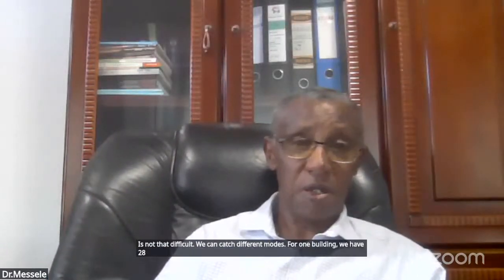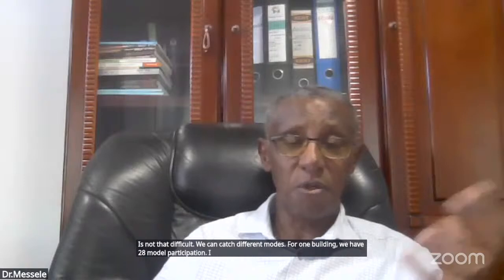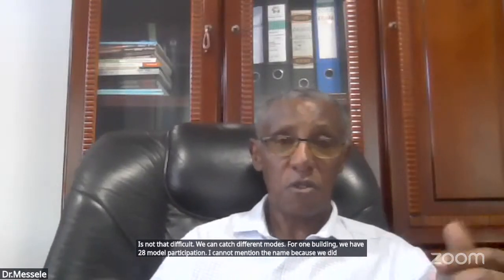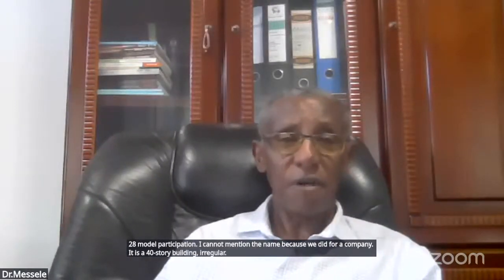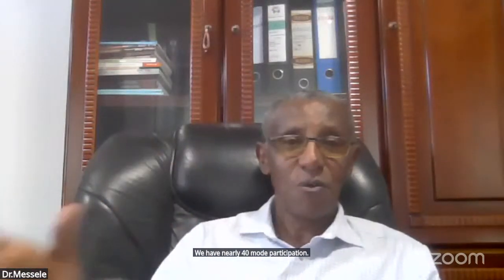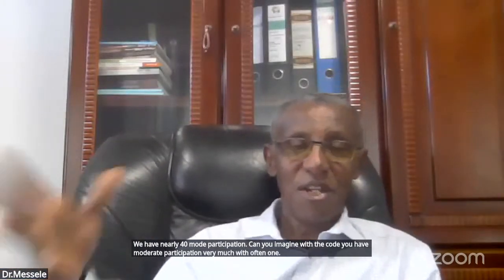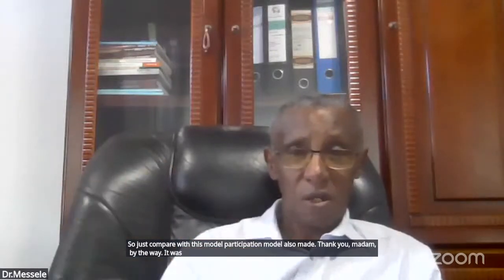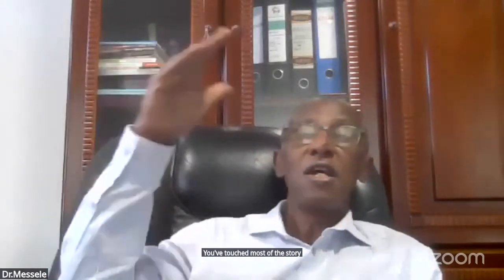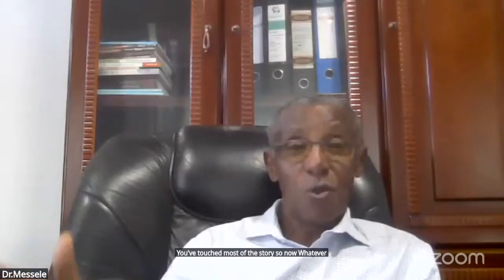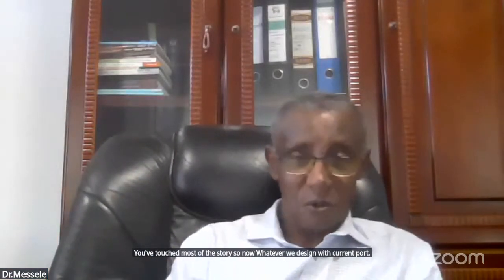For one building, we have 28 modal participation. I cannot mention the name because we did it for a company. It is a 40-story irregular building. We have nearly 40 modes participating. Can you imagine? With the code, you often have modal participation of just one. So compare with this modal participation, which Madam also presented. Thank you, Madam, by the way. It was very insightful. You touched most of the story. So whatever we design with the current code, let's not feel safe, but the old ones are worse.